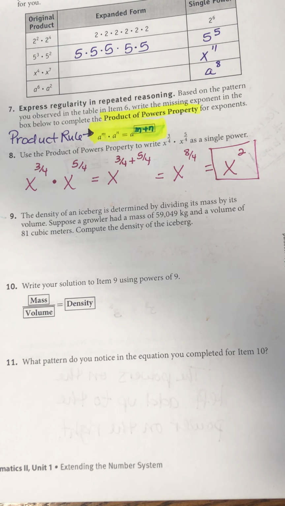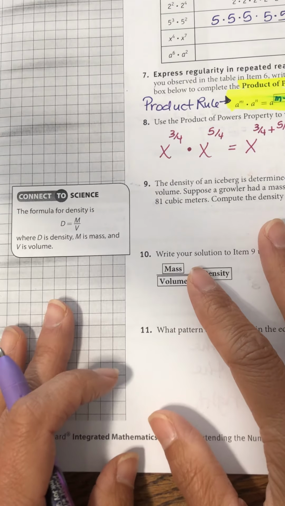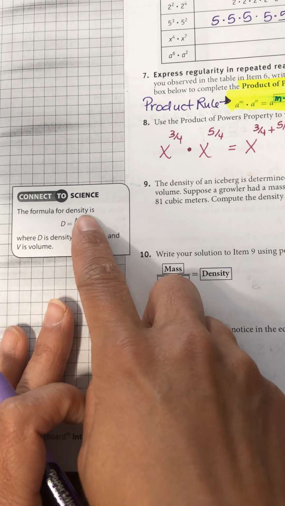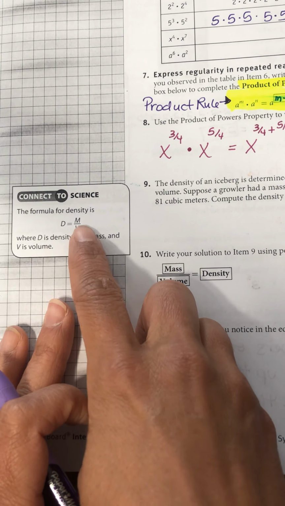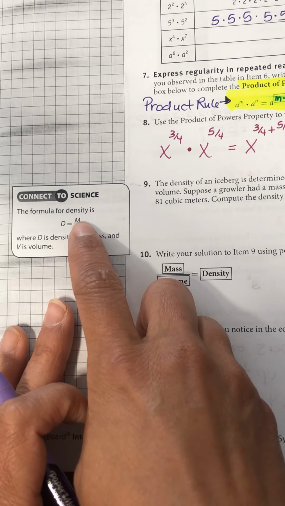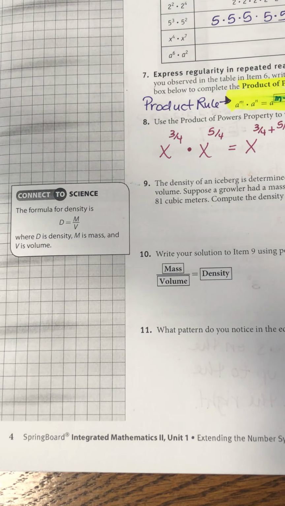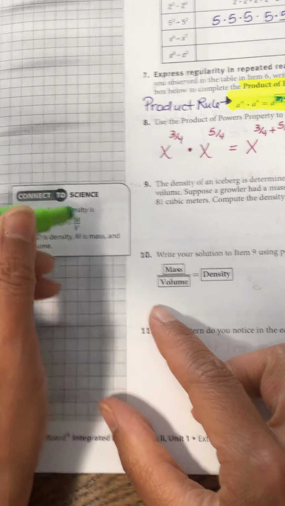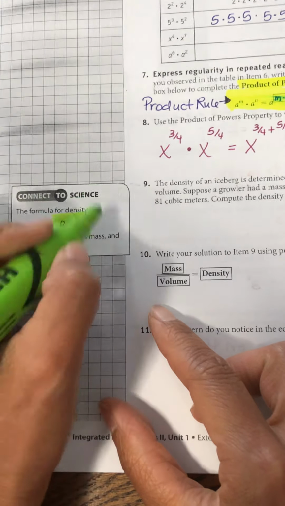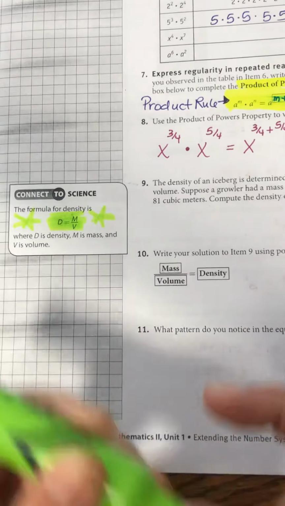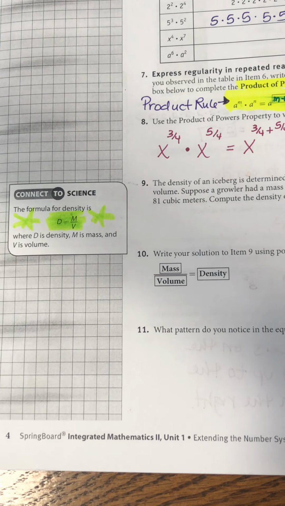All right, number 9, it says the density of an iceberg is determined by dividing its mass by its volume. If you look over to the left, under Connect to Science, it says the formula for density is D equals M over V. Density equals mass over volume. So that's kind of an important little formula because we're going to be using that. So I'm going to highlight it in a different color and put little stars next to it so it sticks out in my notes.